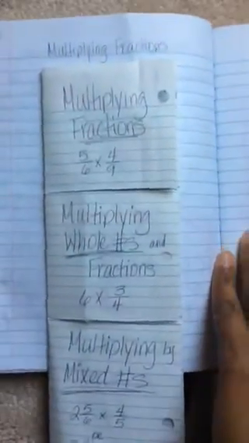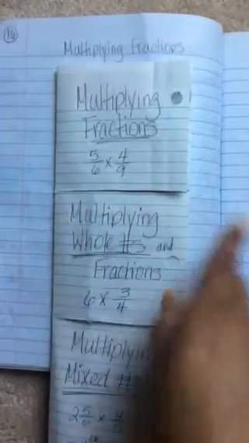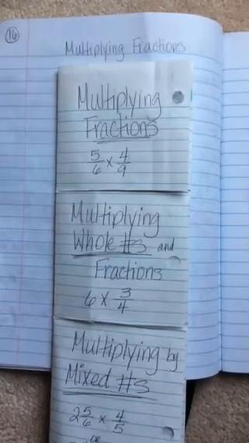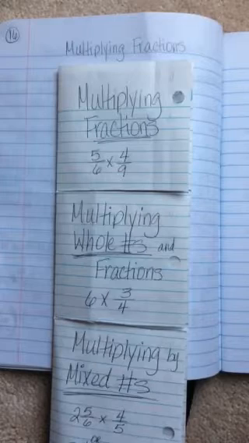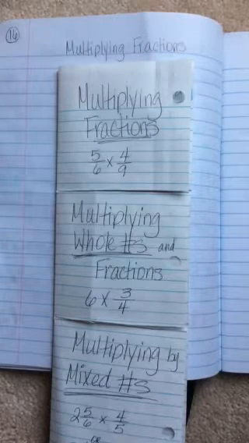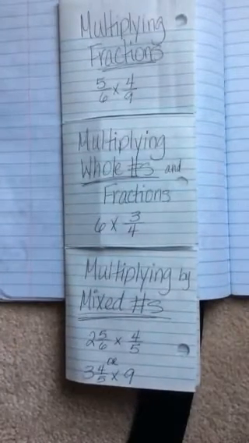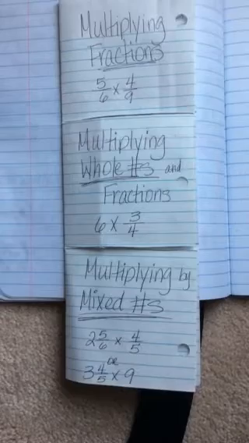Okay, now you're going to title your 3 sections. The top one is multiplying fractions. The second one is multiplying whole numbers and fractions. So this is going to talk about how we multiply by whole numbers. And the one at the bottom is going to be multiplying by mixed numbers. So this will tell us how to multiply whenever we have a mixed number.